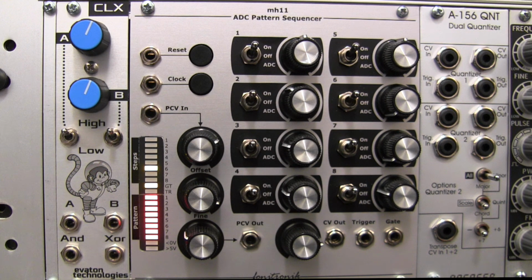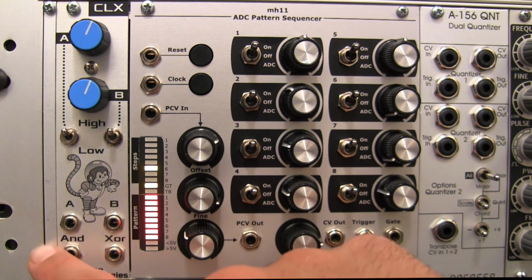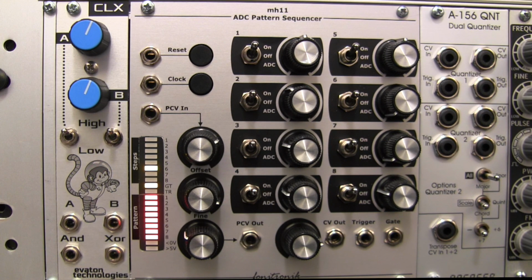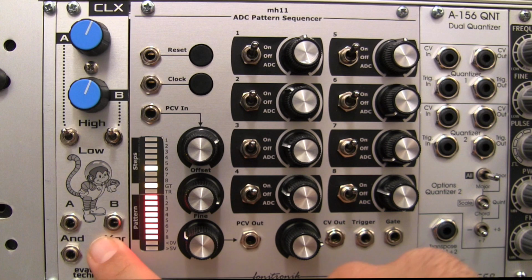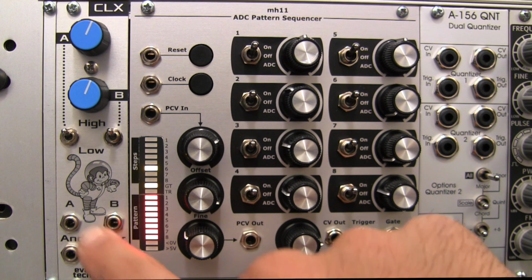So you're probably asking yourself, if this output is actually XNOR, then why the label of XOR? Well, that's a really good question, because I had that myself. After talking to Russ at Evaton Technologies, he said that the XNOR actually seemed to work more musically and rhythmically with the other outputs used at A and B and the AND, and it was a little too late to change on the faceplates. And if you look right here, it actually seems to fit a little bit better on the faceplate right there.